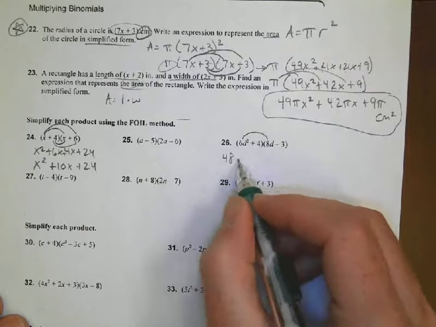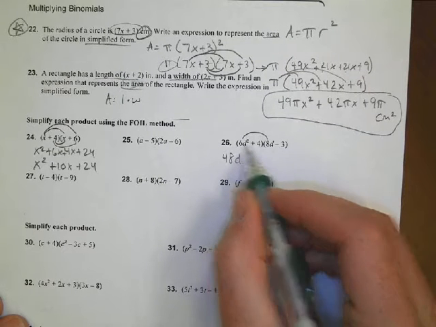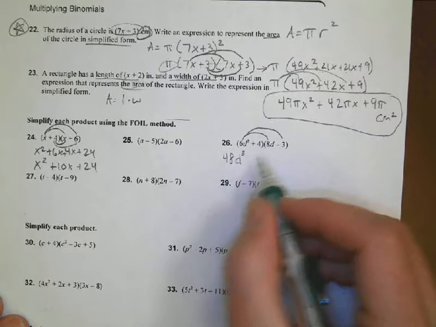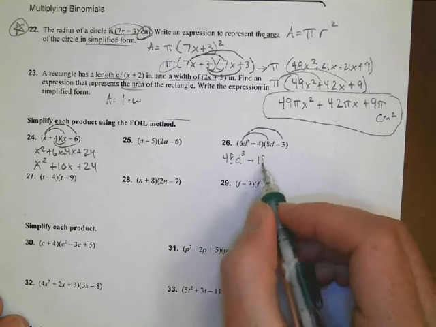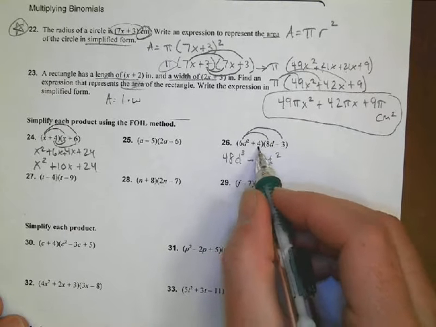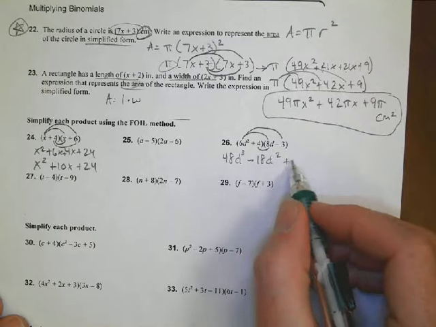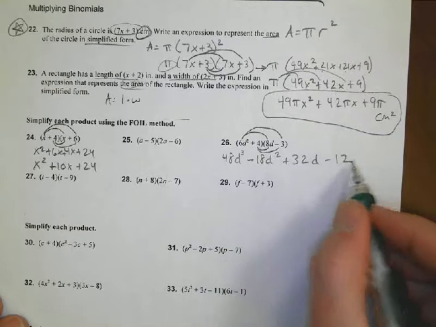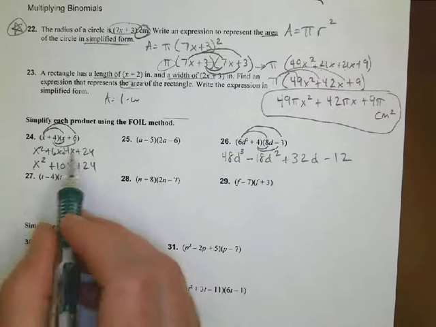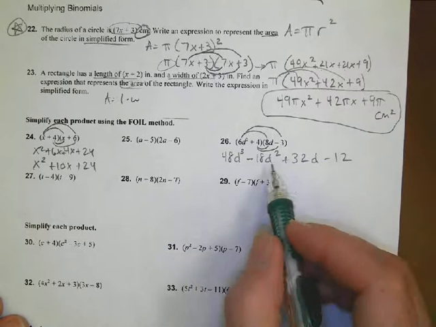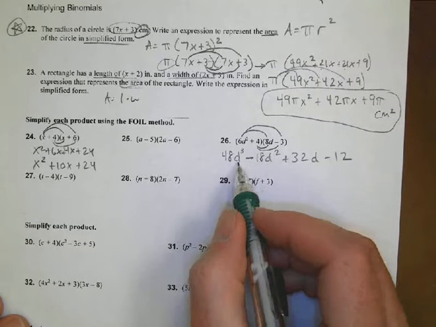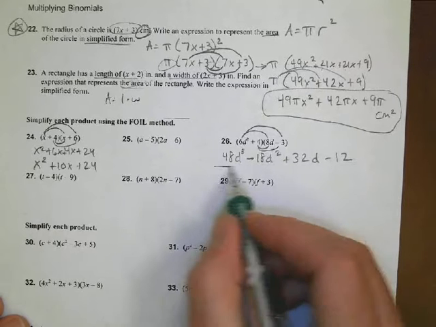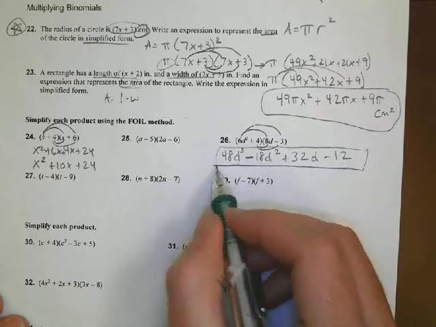6d squared times 8d is going to be 48d to the, now careful here, d squared times d is d to the third. 6d squared times negative 3 is a negative 18d squared. 4 times 8d is a positive 32d. And 4 times a negative 3 is a negative 12. Notice in this case, we've been combining the middle terms. This time we can't do that because they're different. This is d to the third, d squared, d to the first, and no d. So it just remains like that.